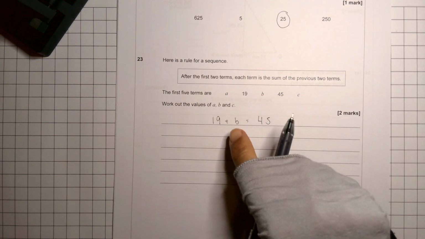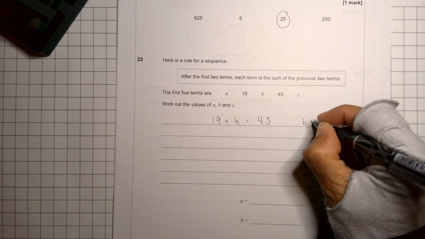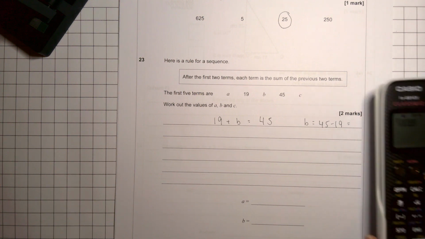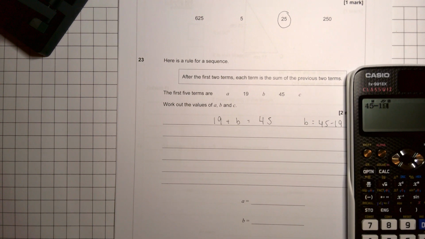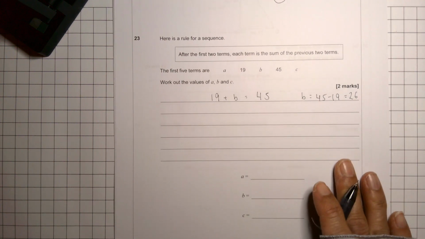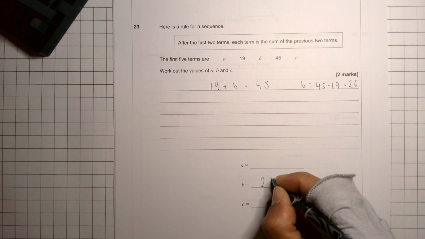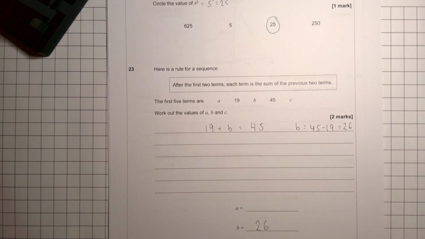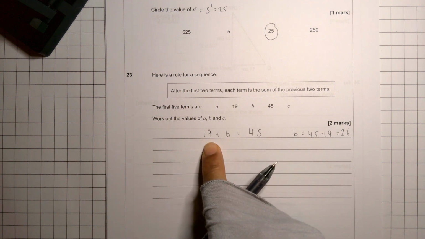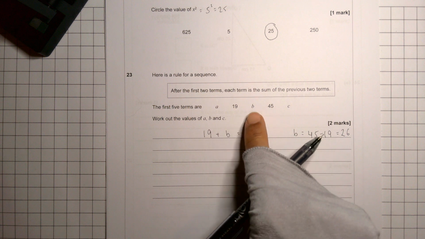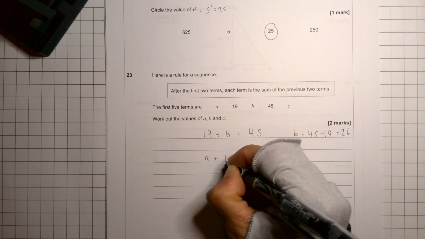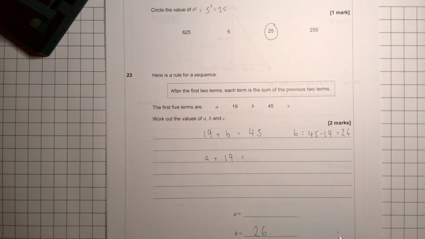So working backwards, b would be 45 take away 19. So 45 take away 19 comes out to 26. So b is 26. So down here I can write b equals 26. Okay. And you can check it because you can say 26 plus 10 is 36, 36 plus 9 is 45. Okay, now we know what b is. We can say that a plus 19 equals b, but we know that b is 26.